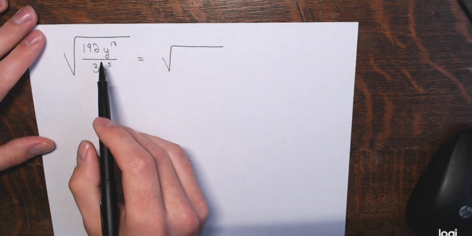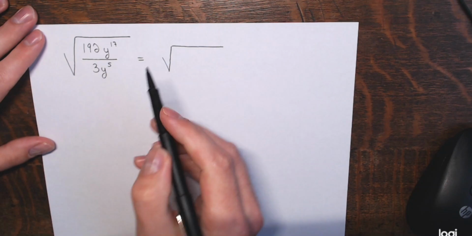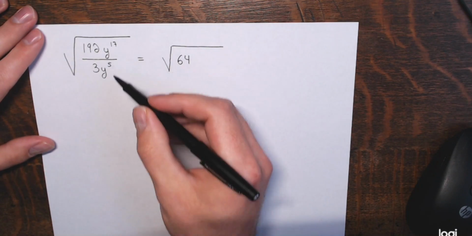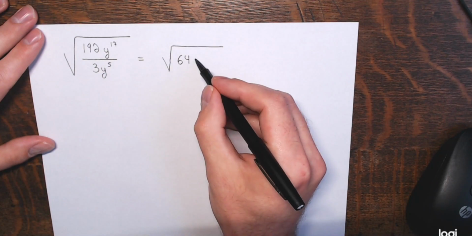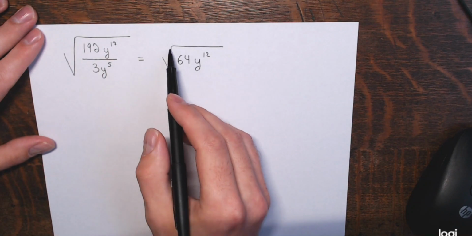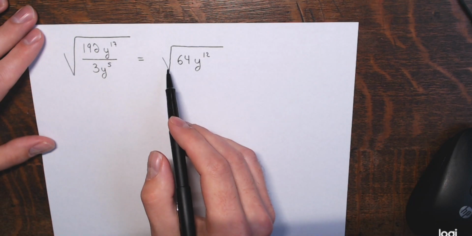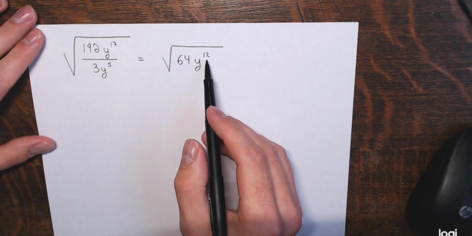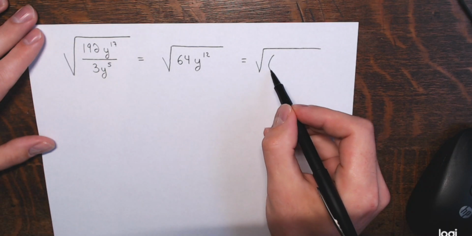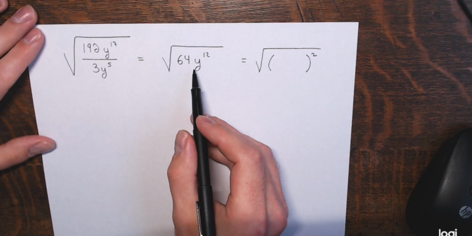But 192 divided by 3 is 64, which is a perfect square. So I misspoke. 3 times 64 is 192. And then y to the 17th over y to the 5th would be y to the 12th. And then remember, what we're asked here for is the principal square root, right? The result should be non-negative, of 64y to the 12th, which is the square root of, and then, again, I'm trying to think of how to write this expression inside the symbol as a square, something to the second power.